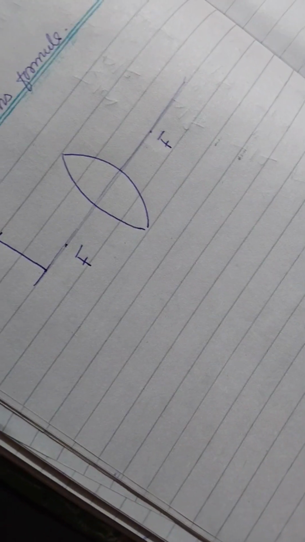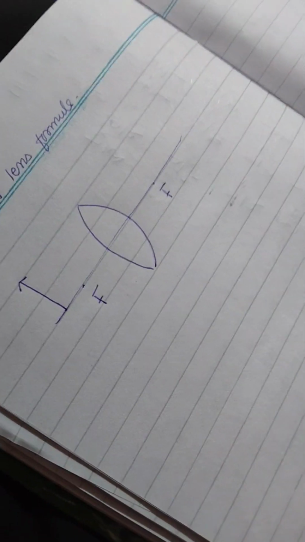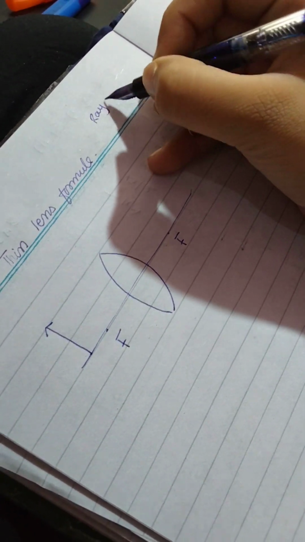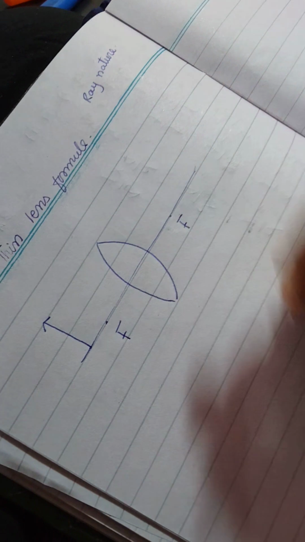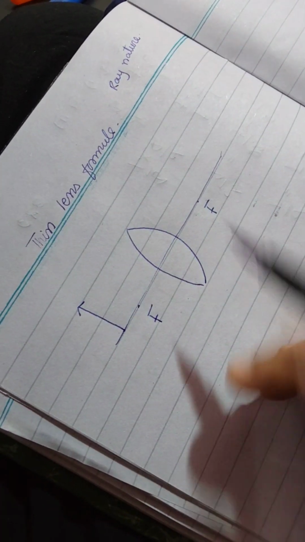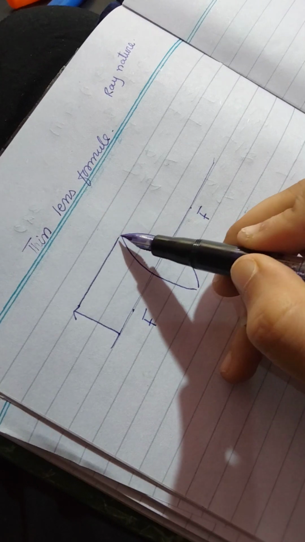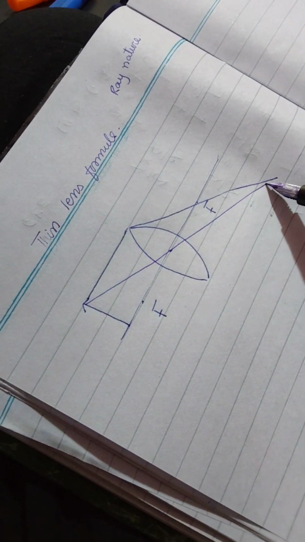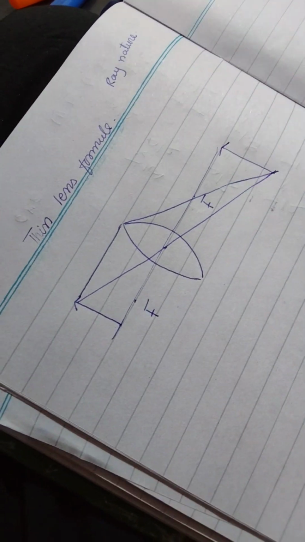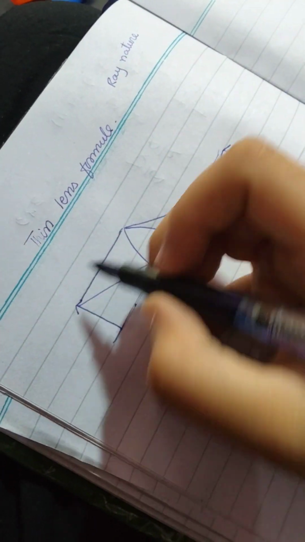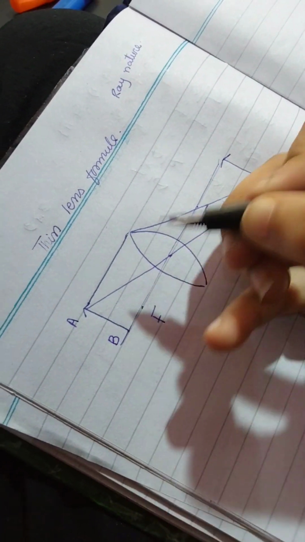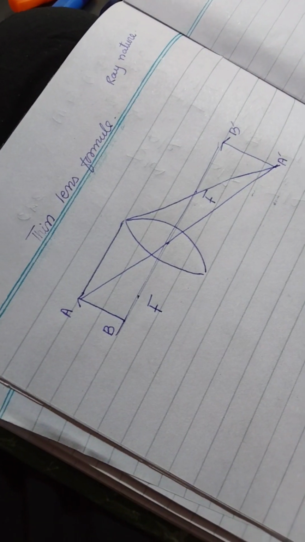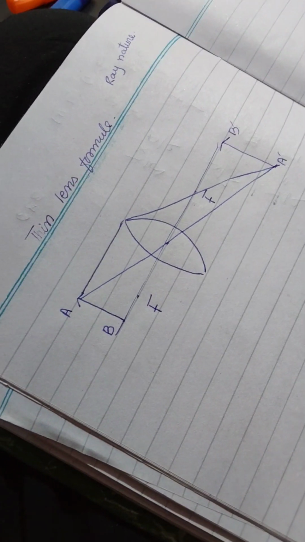So basically in this thin lens formula we consider the nature of light as a ray. We know that it will go straight and then it will pass through the focus point, then to the optical center, and here it will become like this, right? So let's name this point as A, B, which is the object, and this as A dash and B dash. So now let's find out the relation between P, Q and F.